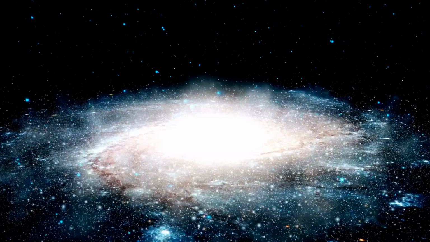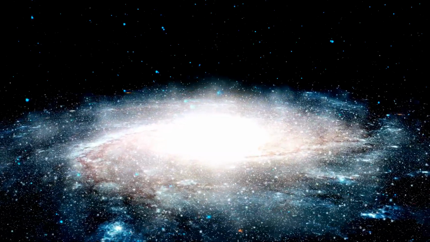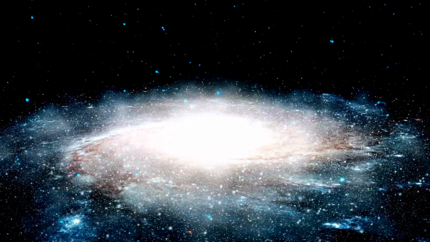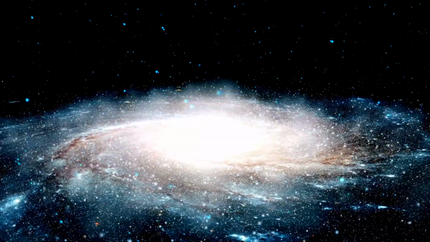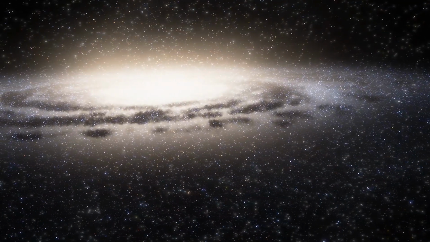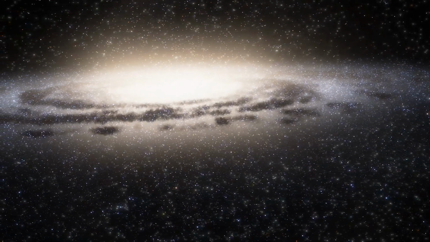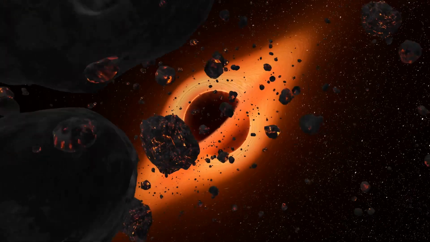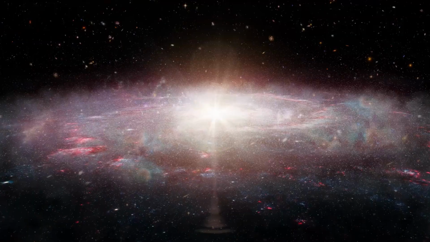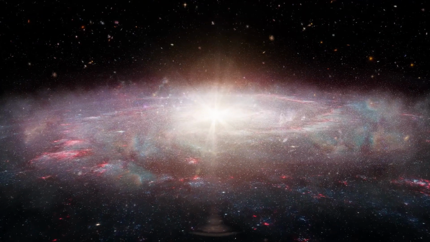Within the galactic disk we find a variety of structures, each with its own unique characteristics. These structures include spiral arms, bars and rings, all contributing to the dynamic nature of the galaxy. The galactic bulge, a central region of high stellar density, is thought to harbor a supermassive black hole at its core, a monster that devours anything that ventures too close. This black hole plays a crucial role in the dynamics of the galaxy.